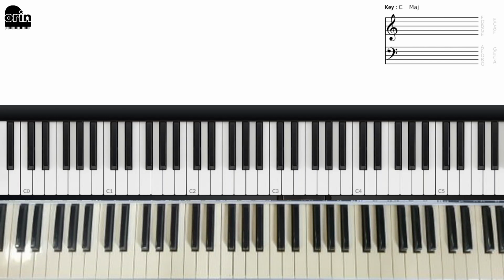So other keys: G, tone, tone, semitone, tone, tone, tone, semitone. A flat, tone, tone, semitone, tone, tone, tone, semitone.